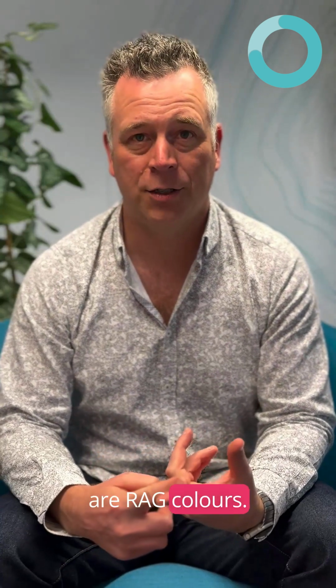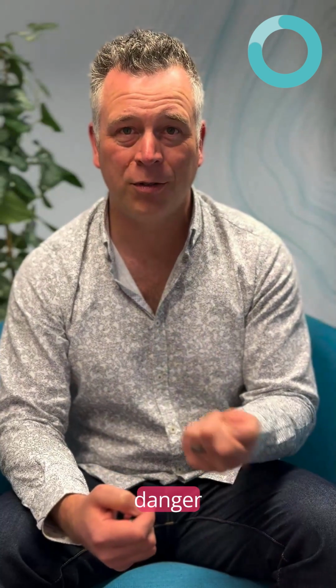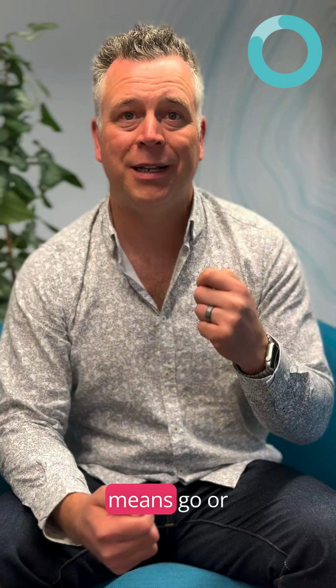And finally, a consideration of globally accepted colours is important. The obvious ones to think about are RAG colours, so RAG, red, amber, green. There are common meanings for these colours, where red means stop, danger, or cancel. Amber means warning or incomplete, and green means go or completed.